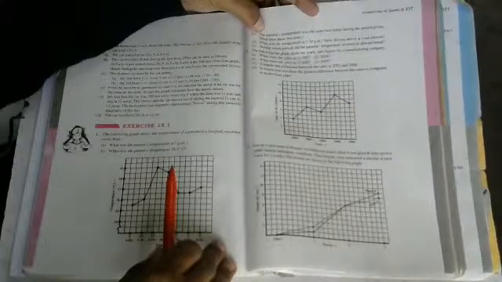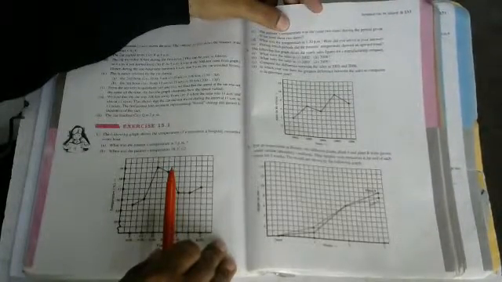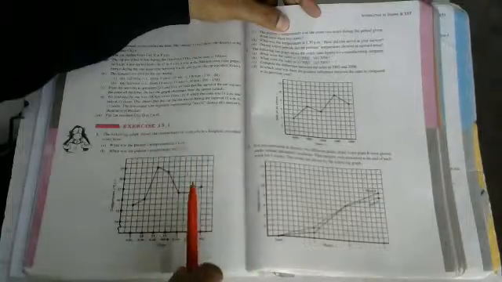So the C part of the first question: the patient's temperature was the same during 2 time periods. So what are these time periods? The patient's temperature is the same here. So what is the time period? Yes, you can look at the book and say this is 1 p.m. to 2 p.m.